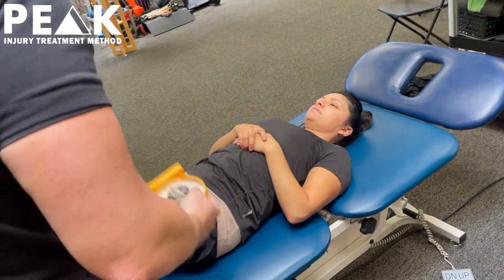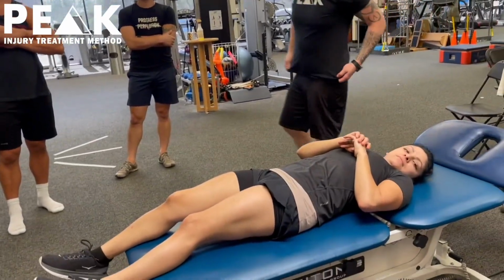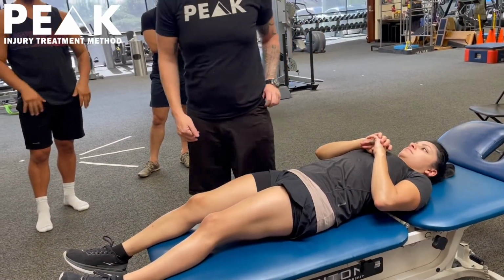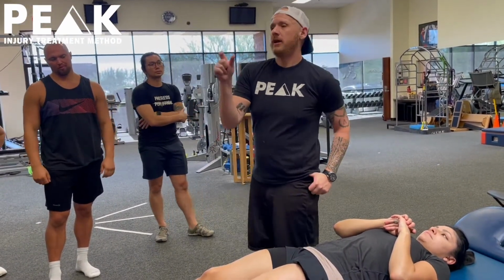Good. A question, does it matter if her leg that you're not working on moves up a little bit? It will compensate a little bit, nothing crazy. Not as big as when we're doing the hip test. Gotcha.